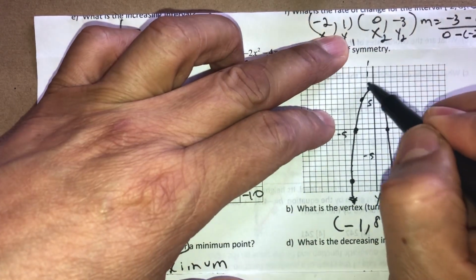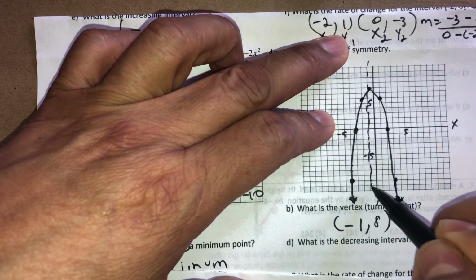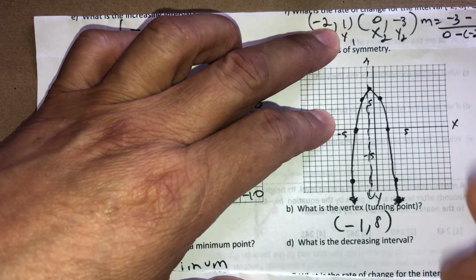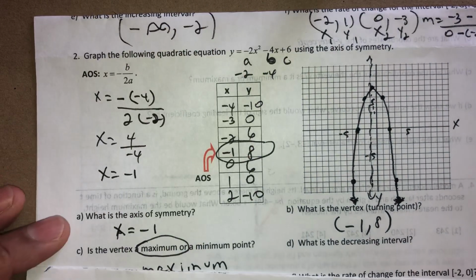This is my axis of symmetry. You can clearly see that it's -1, okay? Remember, you don't have to draw the axis of symmetry. I just like to draw it, just to give you an idea, you know, that's where my parabola is cut in half.